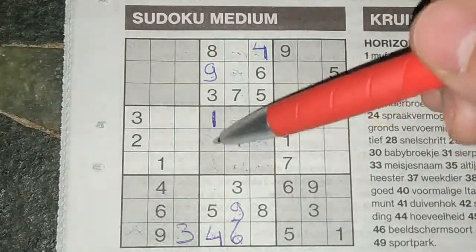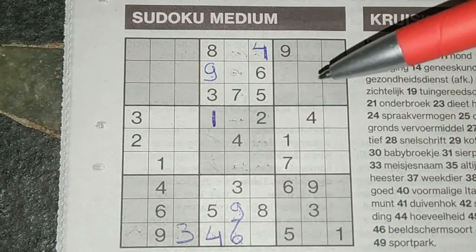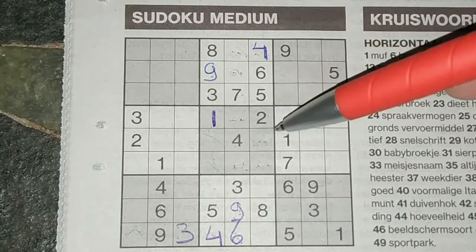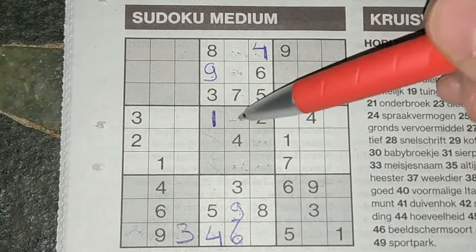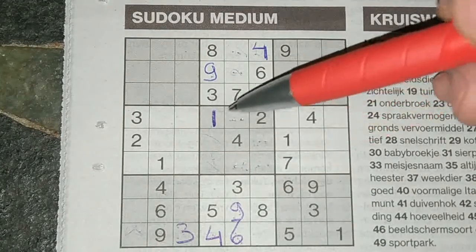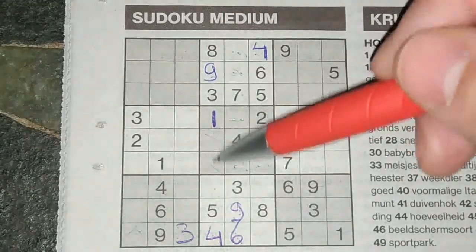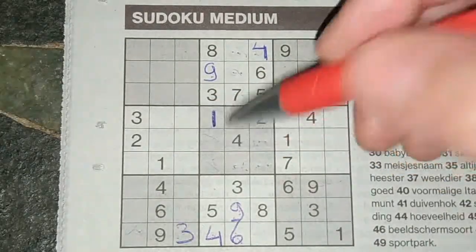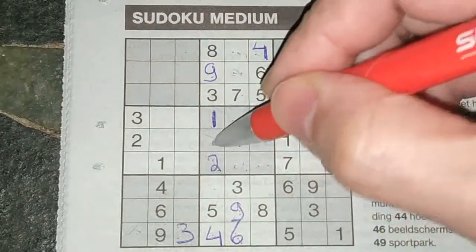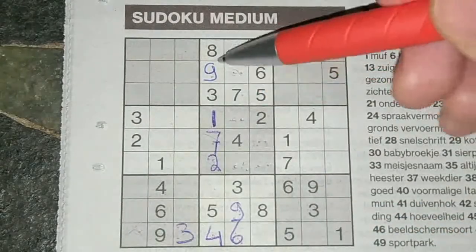These two boxes are left for the 7 and the 2. We have a 2 there, so no 2 there. 2 should be here. And the 7 goes there.